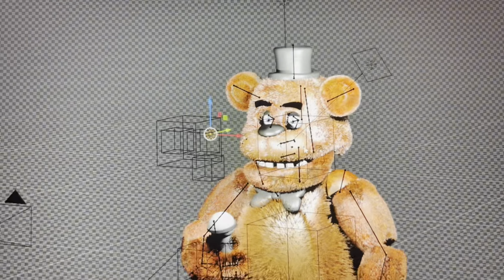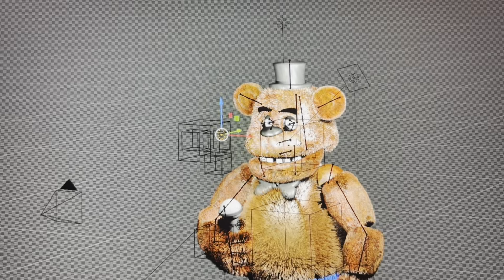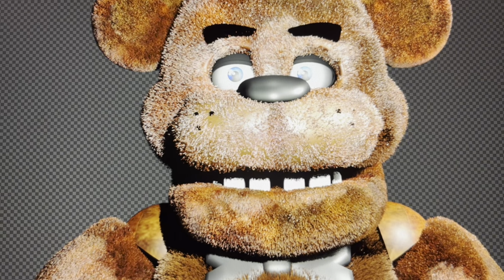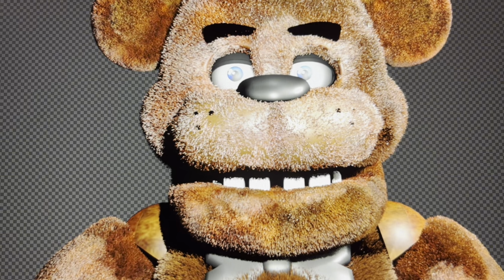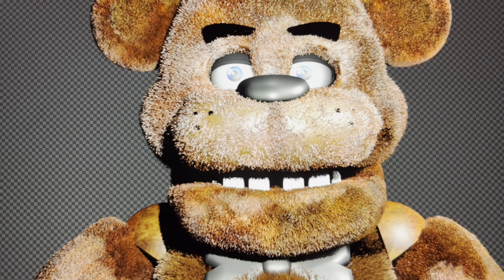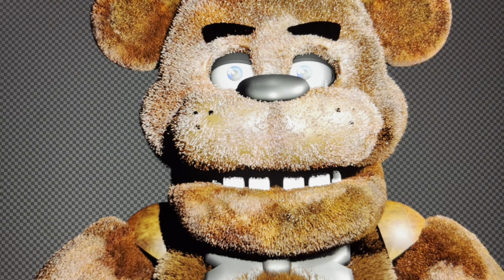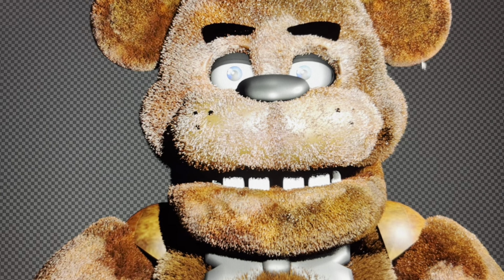Put all the shine on the eyes to make sure that it just has enough sun on him, so then it would work. But then once you're done with all of that, you should get a result like this. But anyways, that's just the general methods I use to make this model.